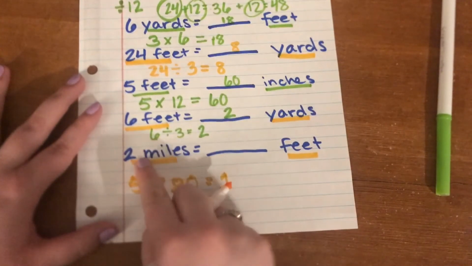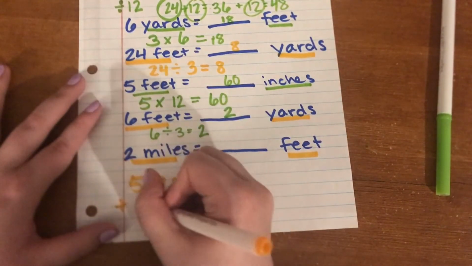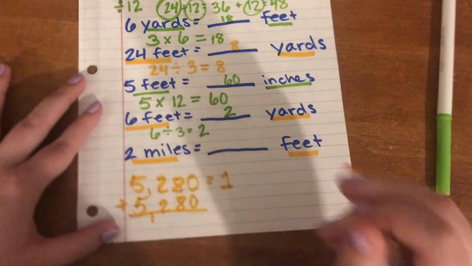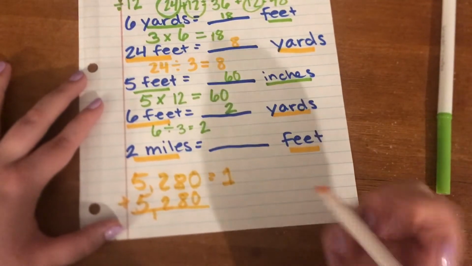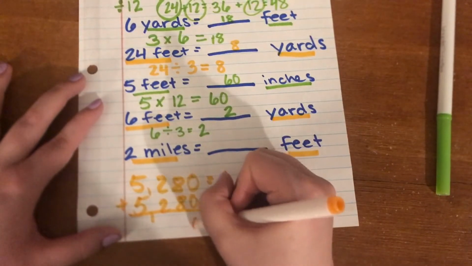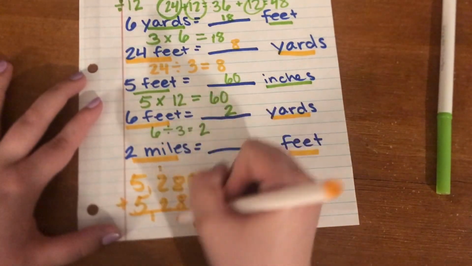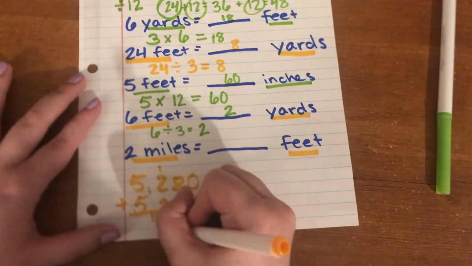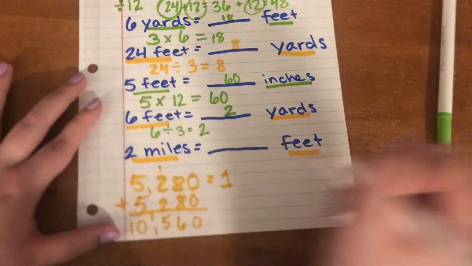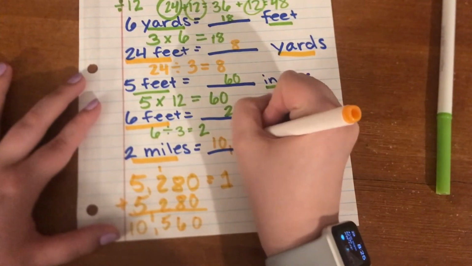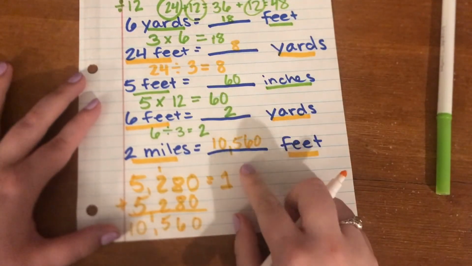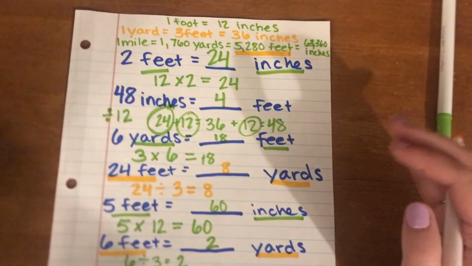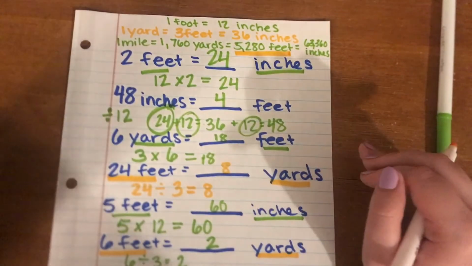So I want to know how many are in 2 miles. So I just need one more group of 5,280 feet to find out how many feet are in 2 miles. So I can add that number up twice. 8 plus 8 is 16. 2 plus 2 is 4. Plus 1 is 5. 5 plus 5 is 10. So now I have 10,560 feet.